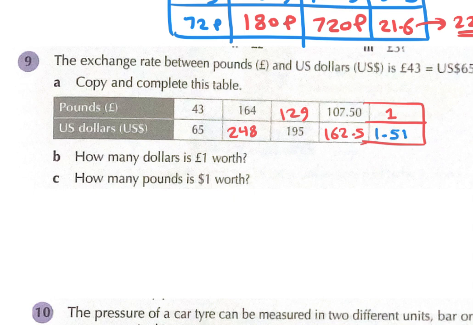1.51. Okay. The last one. So this is the answer for B. Now the answer for C. How many pounds is $1 worth? So you have $1 now, and you need to find how many pounds. 0.66 or 0.7? No, I don't need to round. 0.66. Yeah, 0.66.